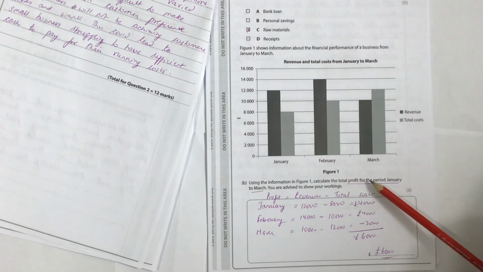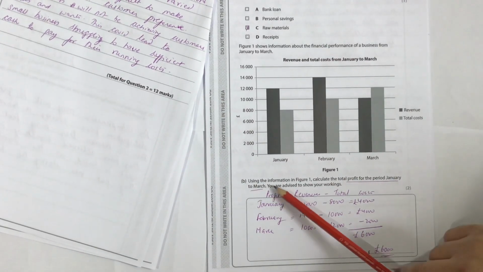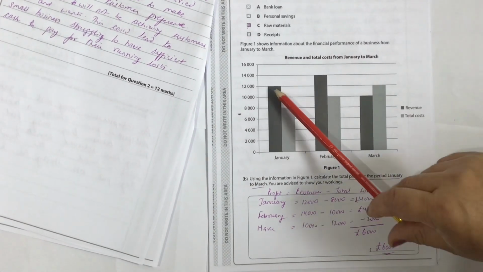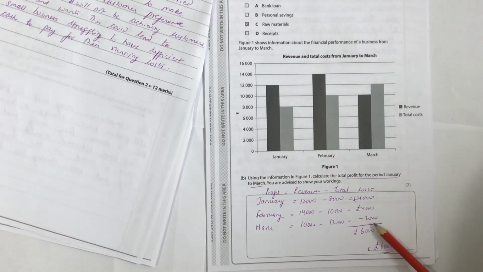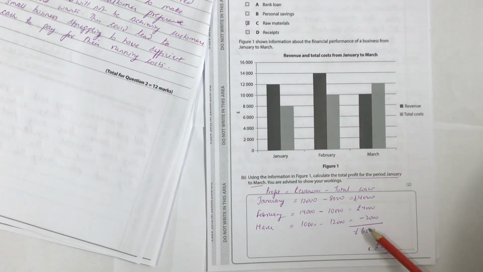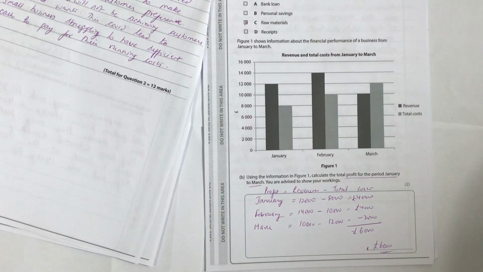So here you have to calculate the total profit for the period January to March. So you calculate profit of all these 3 months. Profit is revenue minus total cost. So that's your revenue, that's your total costs, and that's how you do it. And in March it's negative because costs are higher than revenue, so it's a loss. So if you do that, the answer is 6,000. Okay.